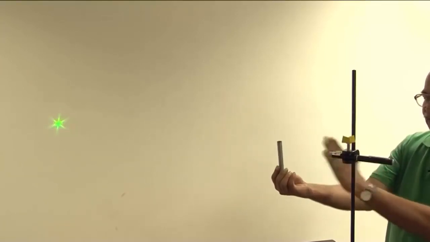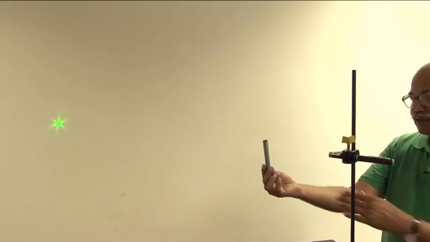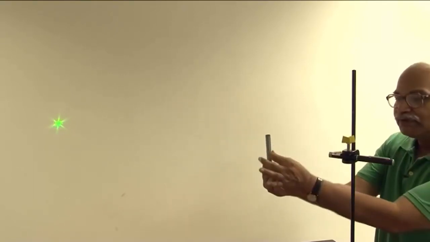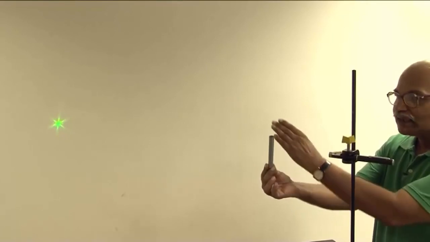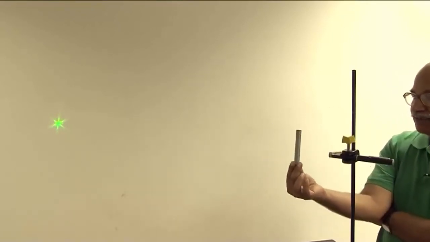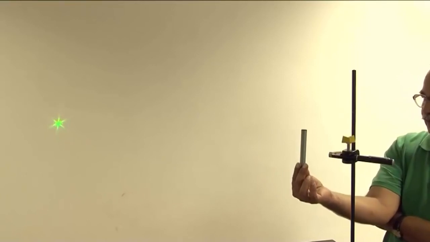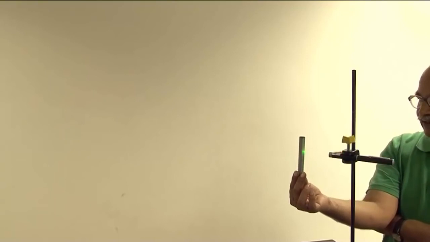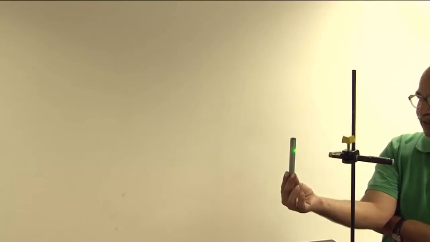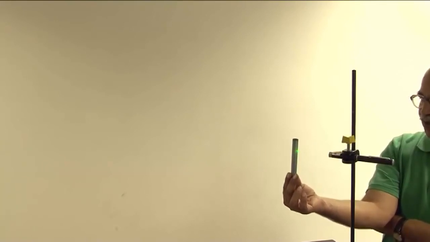So, if light goes in straight lines, then the whole beam will fall on this opaque object, and nothing will go there. So, let us see. Here it is. The entire light is now falling on this opaque object, and everything is blocked and nothing goes on the wall. So, light does travel in straight lines.